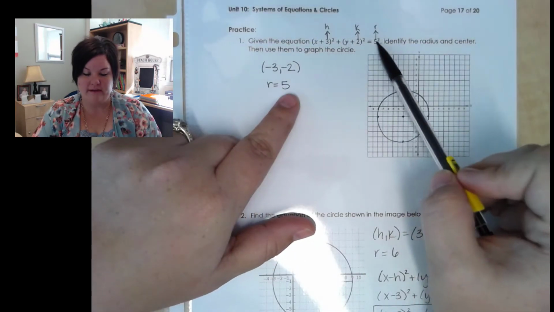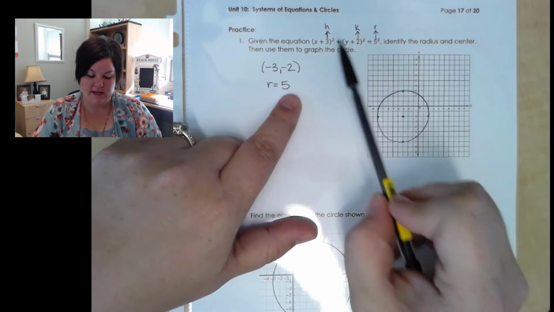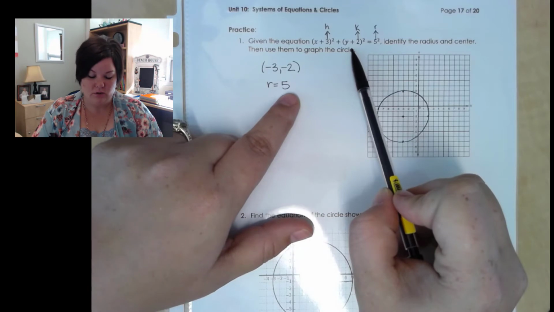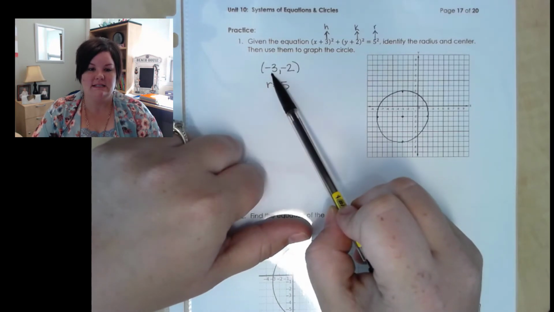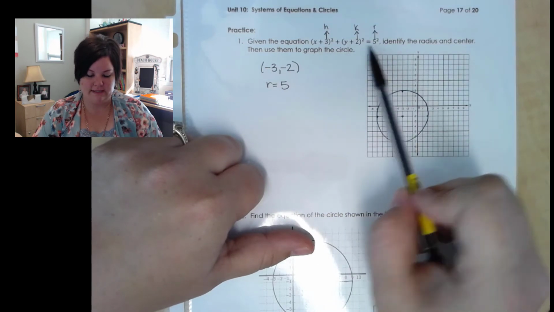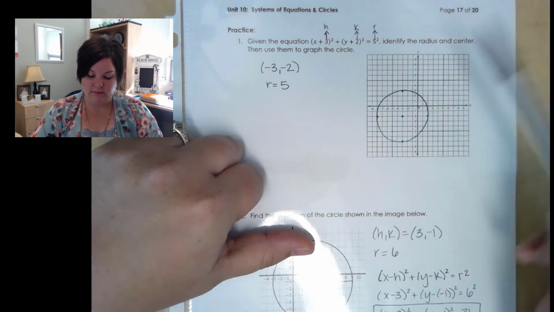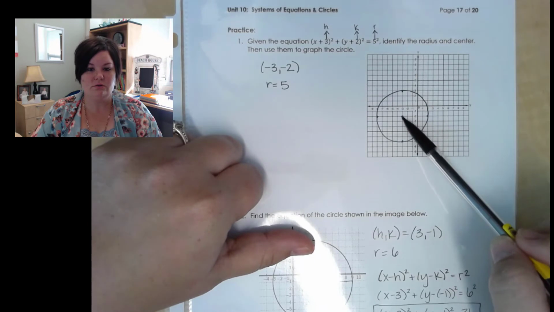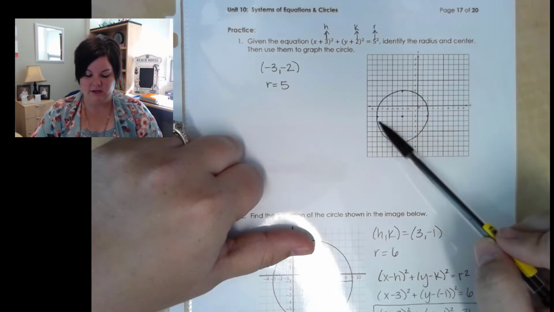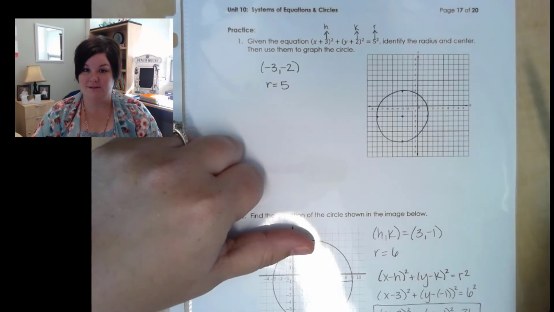All right, so looking at these practice problems, we can see here our h value and our k value and our r value from the equation. Remember, the h and k, the signs are flipped from what they look like in the equation, which means that my center point is -3, -2, and then my radius here we can see is 5. So I just plot the point -3, -2, and then I go out 5 units in all 4 directions and draw my circle. Okay, not too bad.